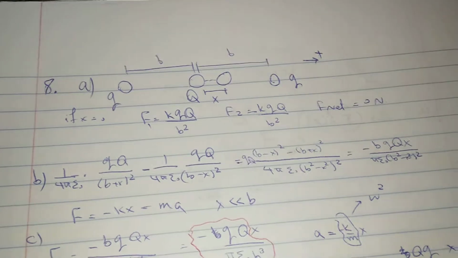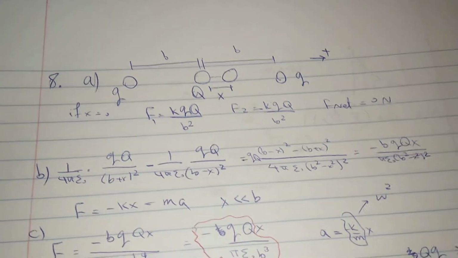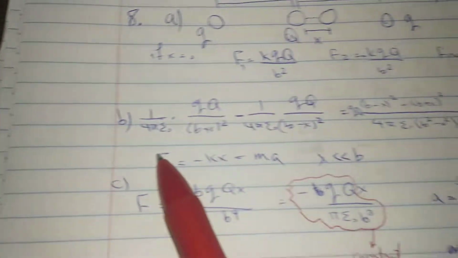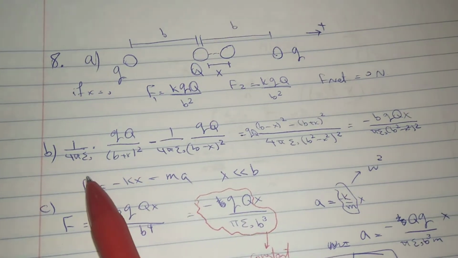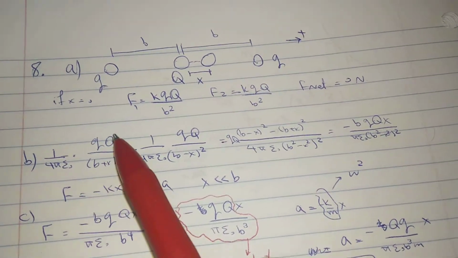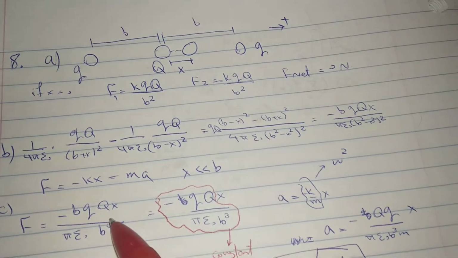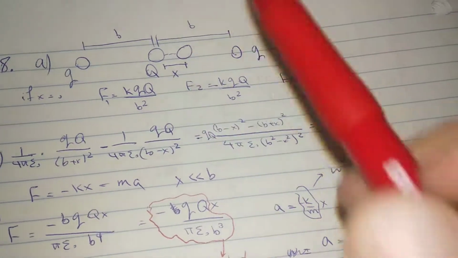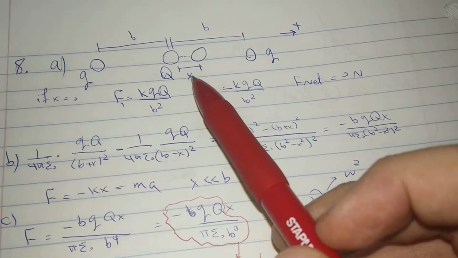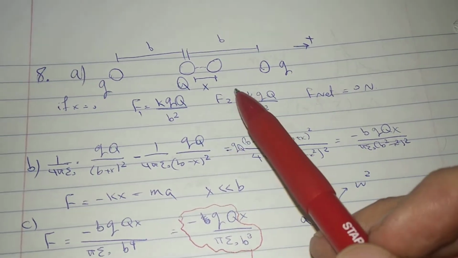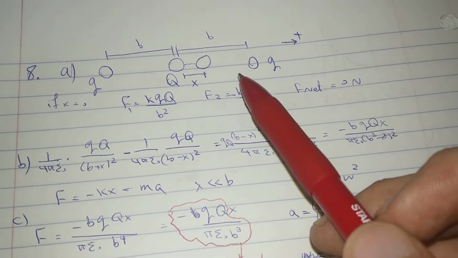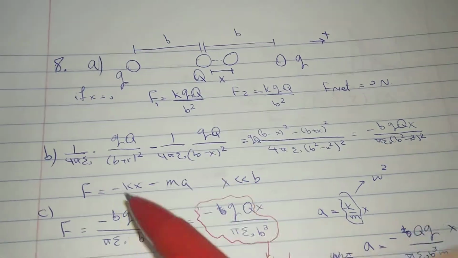For the first one, this is your k, 1 over 4 pi epsilon 0, times q times Q over (b plus x) squared, because now your particle has moved x to the right side. Let's say right.